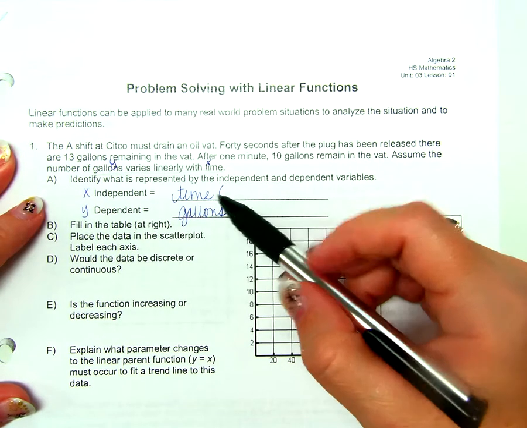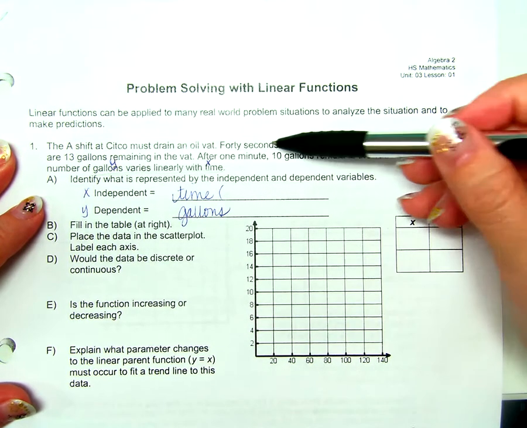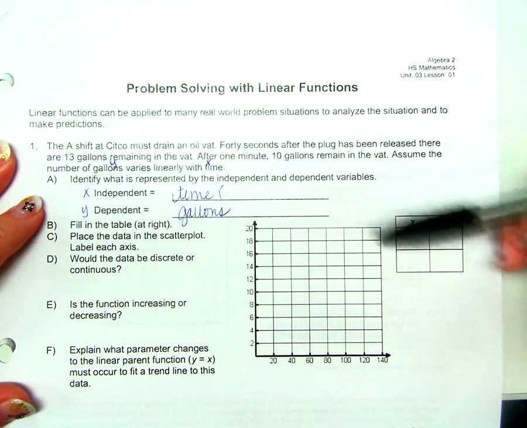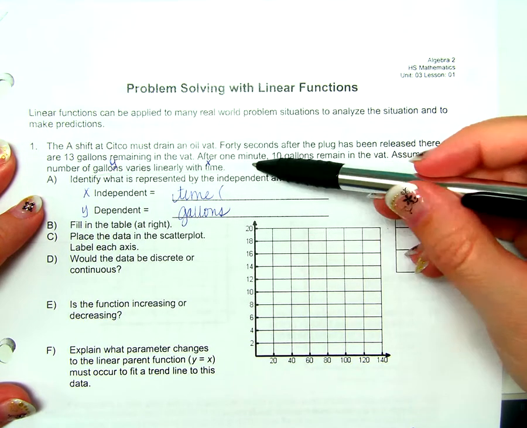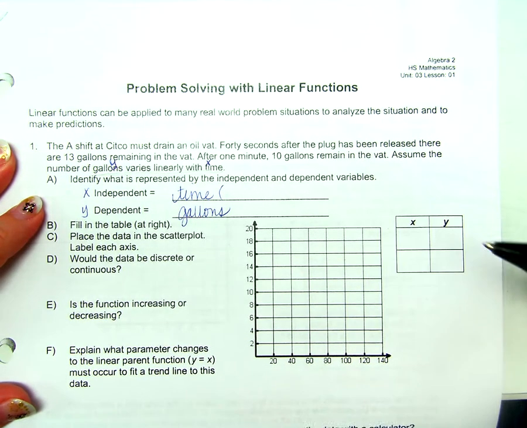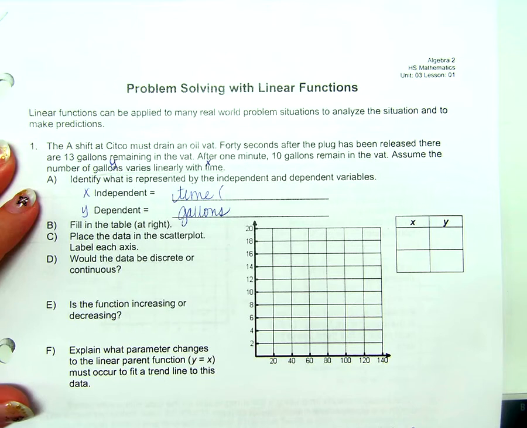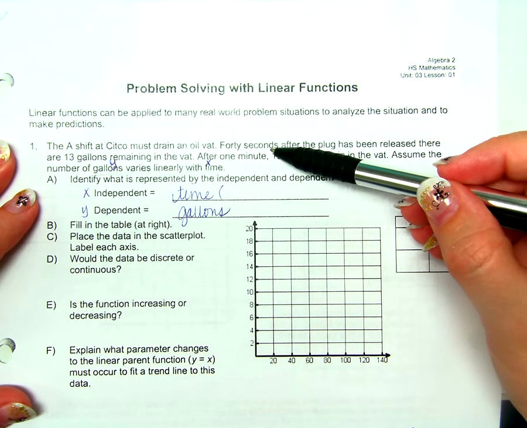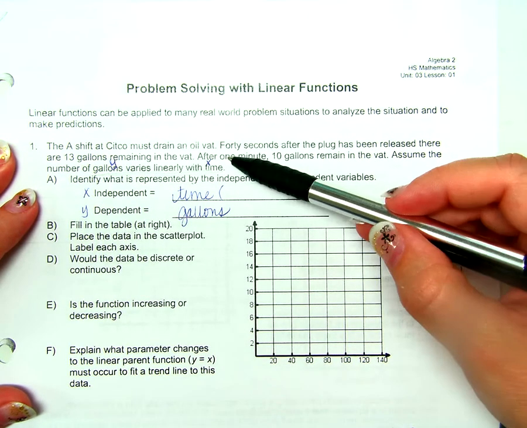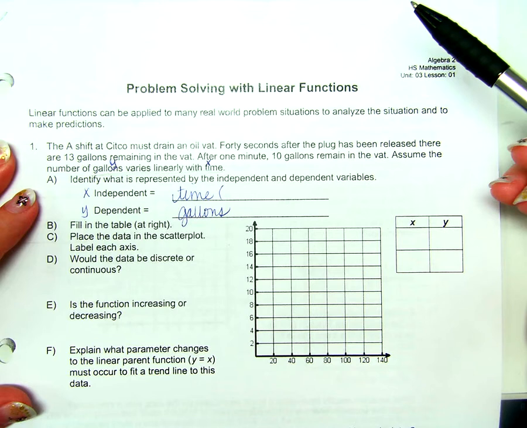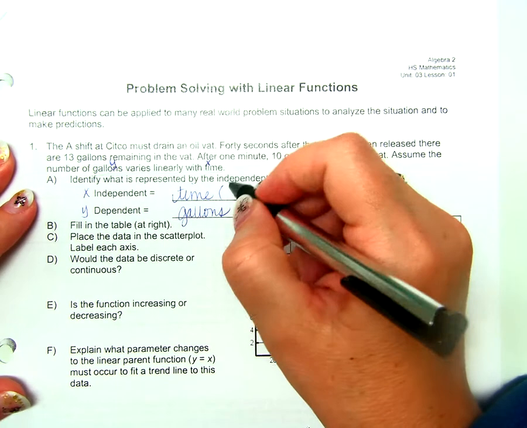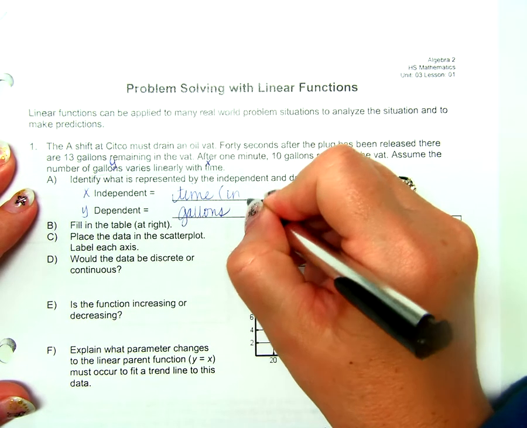So how are we going to measure time? Well, here we have 40 seconds, and here we have 1 minute. Of those two, the easiest one to convert into the other is probably to talk about seconds, because 1 minute is just 60 seconds. So let's talk about time in seconds.